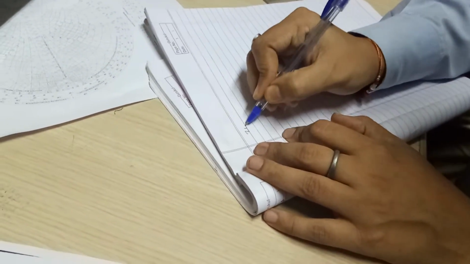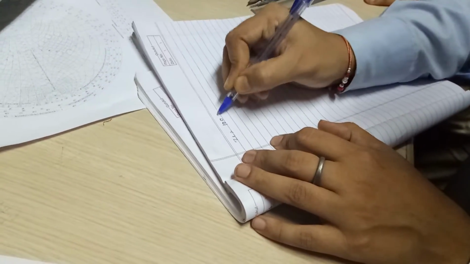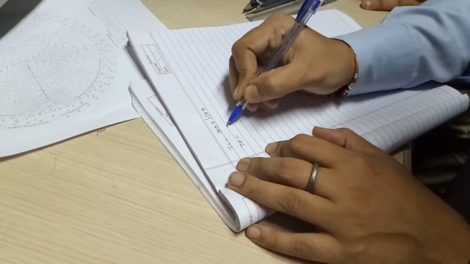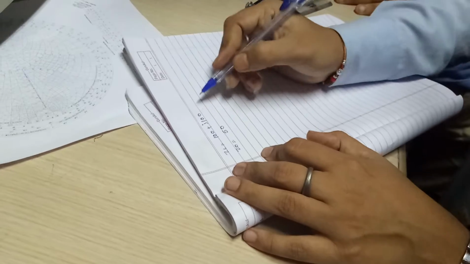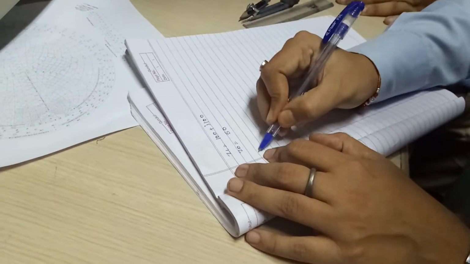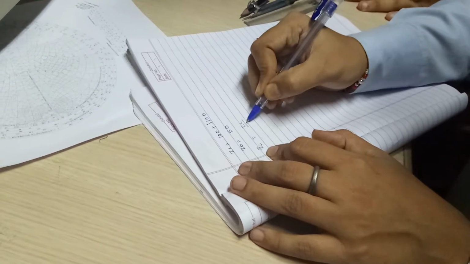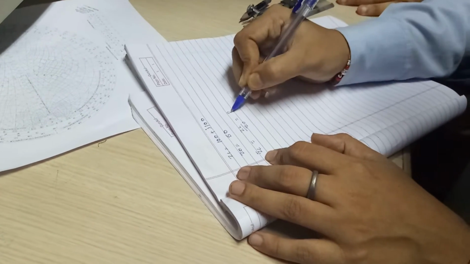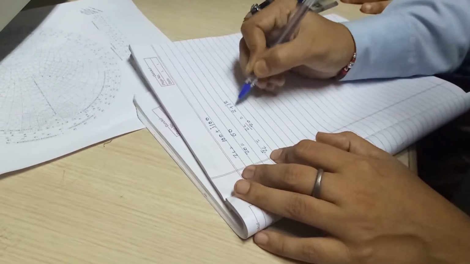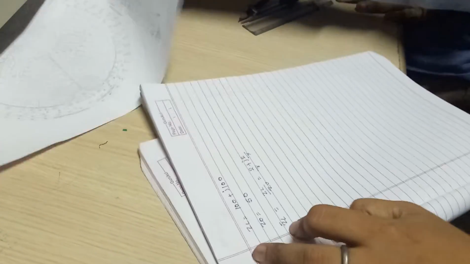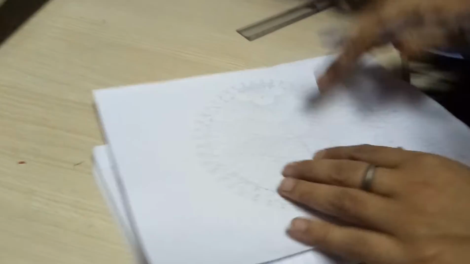Listen, the load impedance ZL is equal to 100 plus j100, and the characteristic impedance is 50 ohm. So first of all we normalize the impedance. Normalized impedance ZL equals ZL upon Z0, so 2 plus j2. The value of R is 2 and the value of X is 2. So first of all we mark this point.